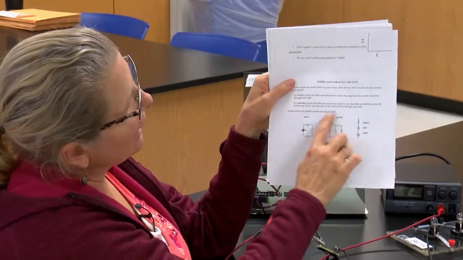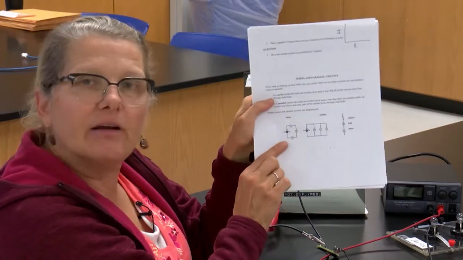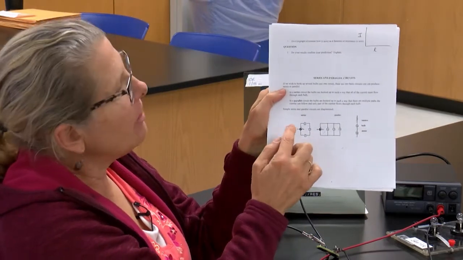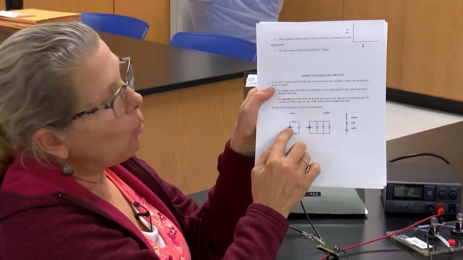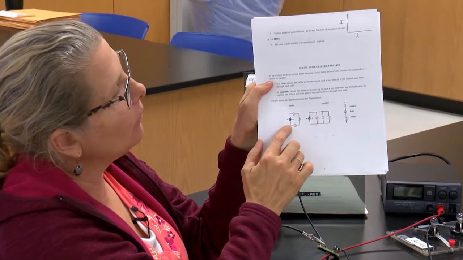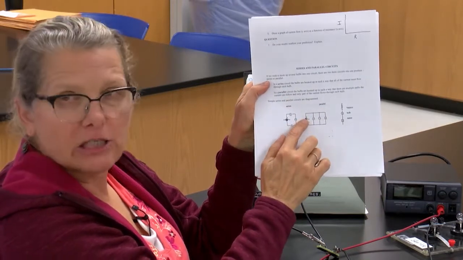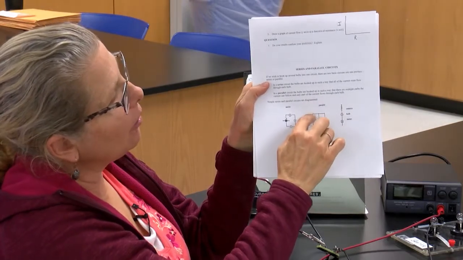Now we're going to look at our series and parallel circuits. In a series circuit, there's only one path that the water can go. Pretend these are pipes. In a parallel circuit, when it gets to this point, it can either go here or here.